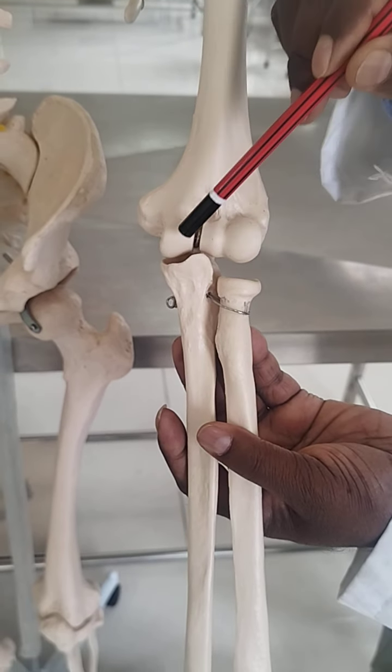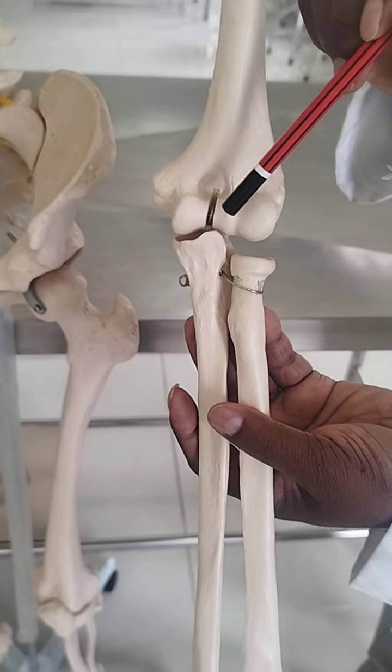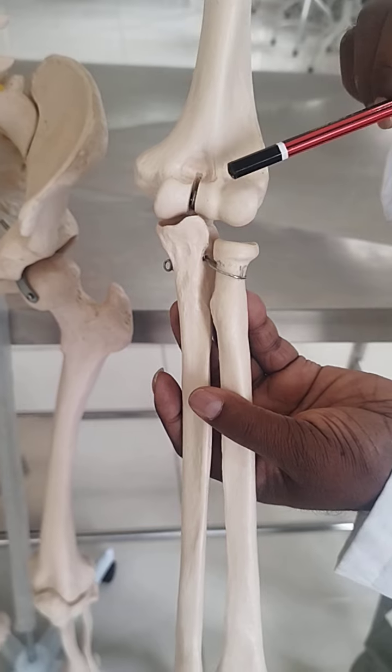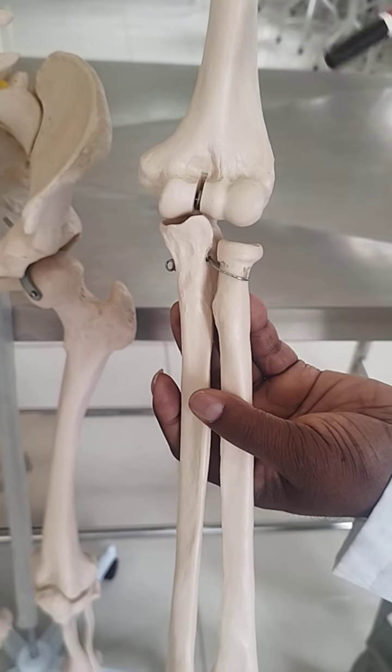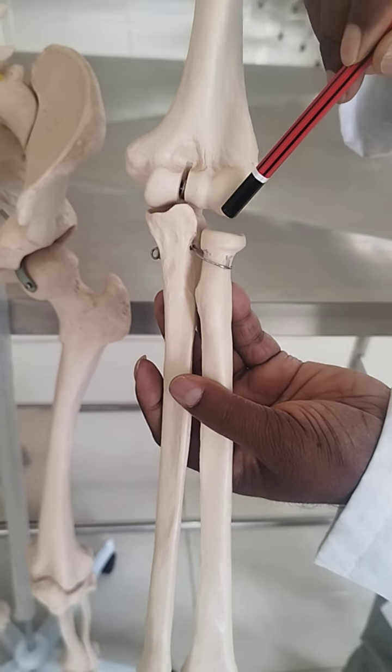These three bones articulate together to form the elbow joint. That is a hinge variety of synovial joint.